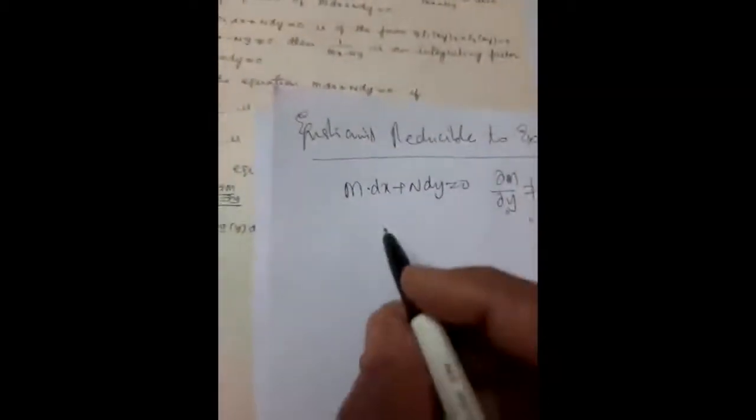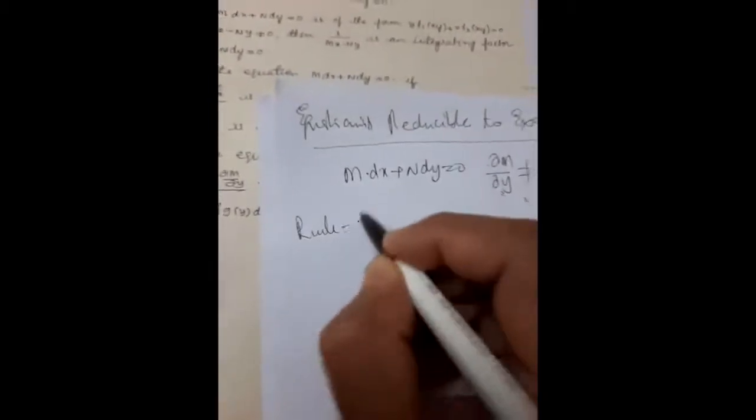Now I'll give you the 4 rules, and according to whichever rule is applicable to the problem, you have to apply it and solve. So what is the first one? It is rule 1.